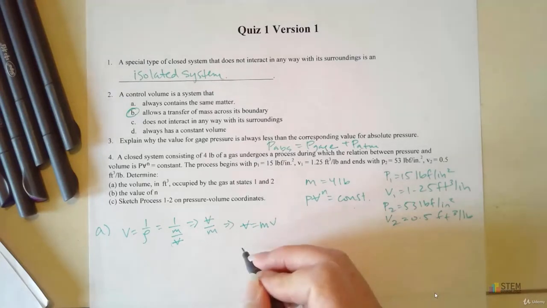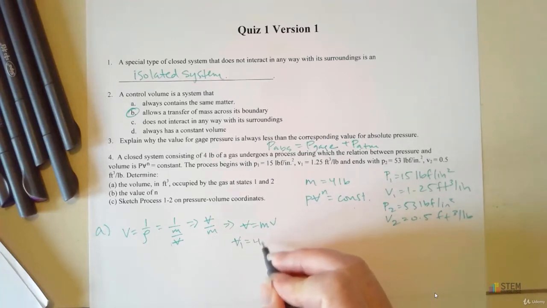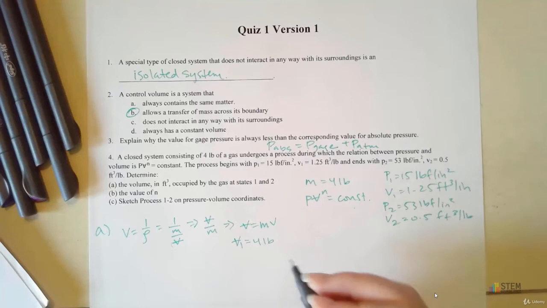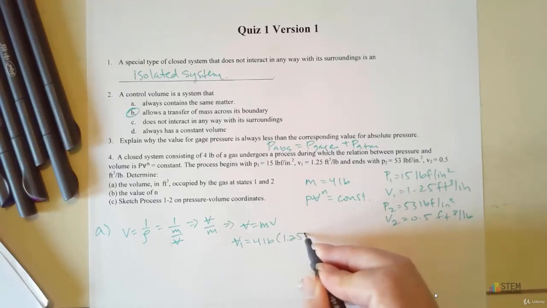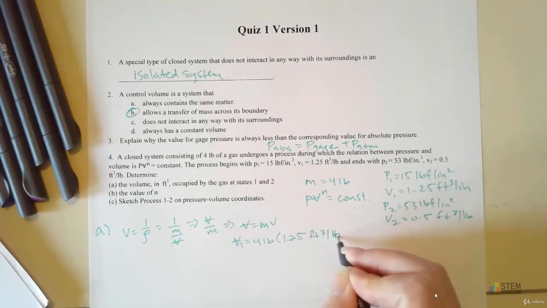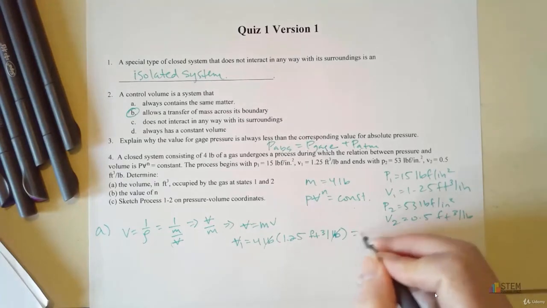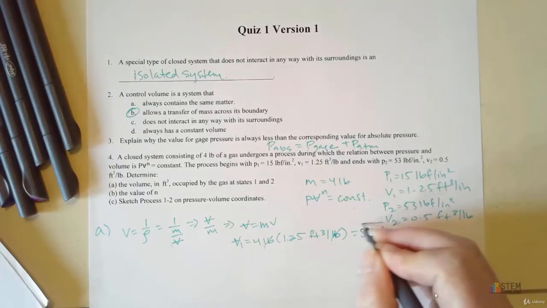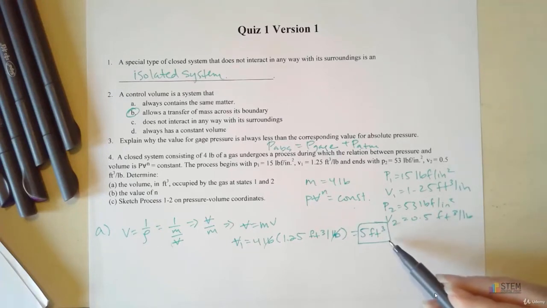So you really didn't have to go through all that, but in case you wanted to see it, there you go. Now let's look at the initial volume. That's going to be the mass, which is 4. That's not changing because this is a closed system. And then we're going to multiply that by the 1.25, and that's cubic feet per pound. Notice the units of pound goes away. That leaves us with 5 cubic feet. This is our volume for state 1.